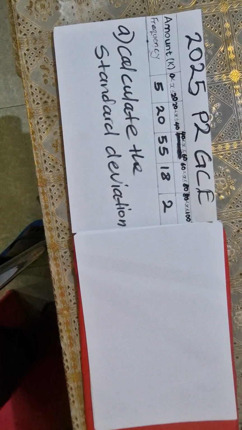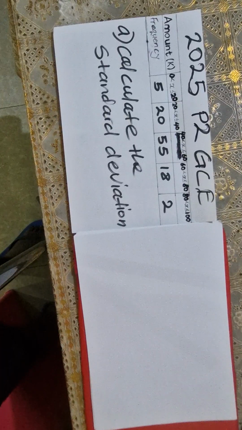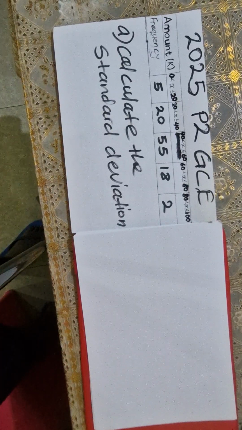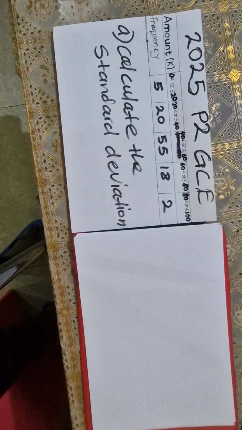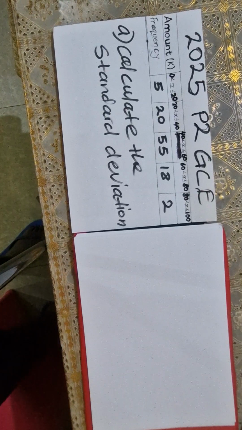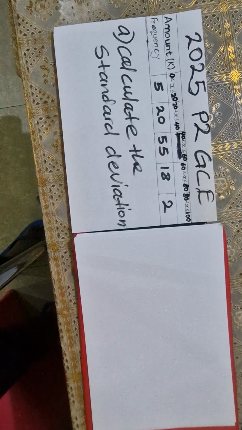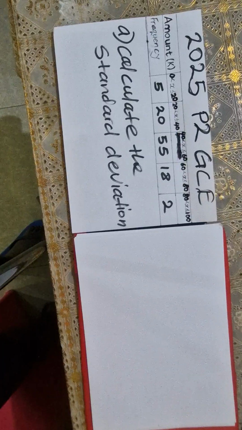which came in the July August exams last year. So we'll go to A. Question A reads, calculate the standard deviation. So how do we calculate the standard deviation?